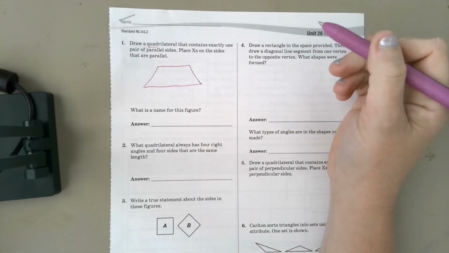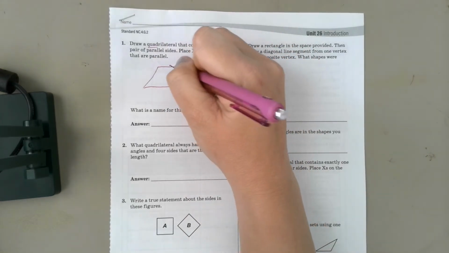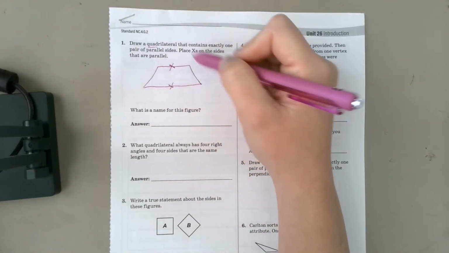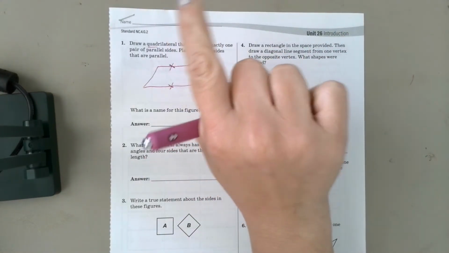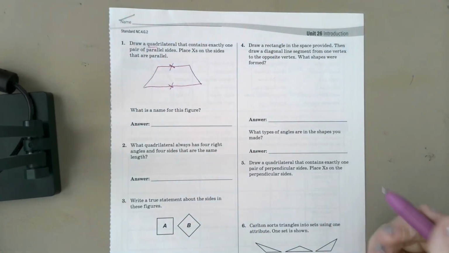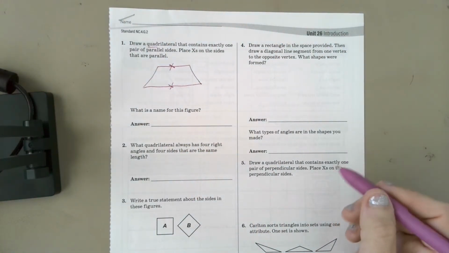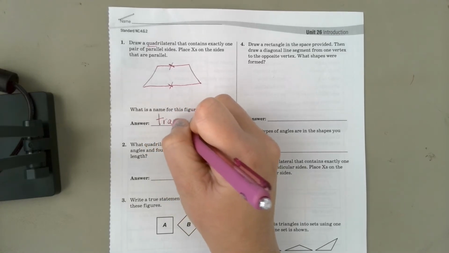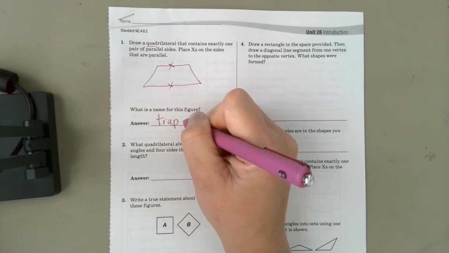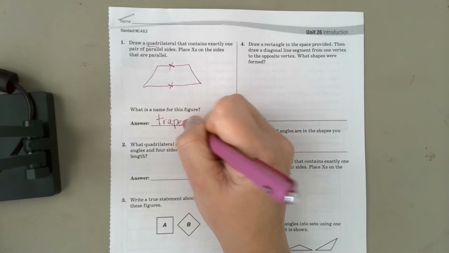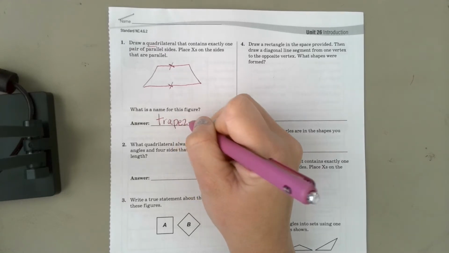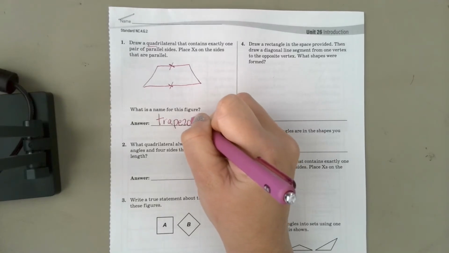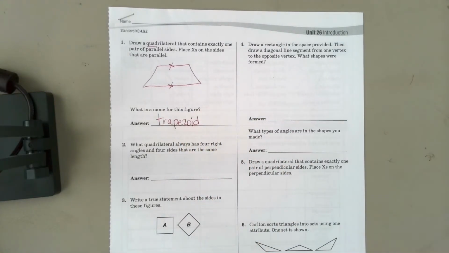Then it says place X's on the sides that are parallel. So this side and this side of the trapezoid are parallel. And remember that these sides will not be. So that's only one pair because remember pair is 2. And it says what is the name for this figure? So we're going to write trapezoid on the line.